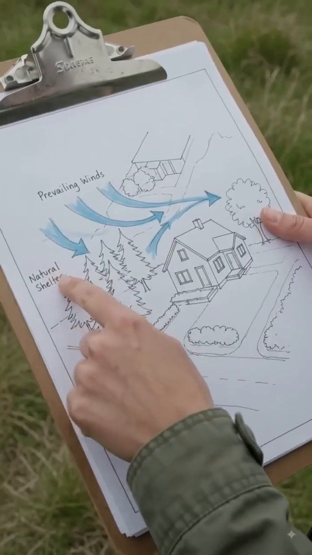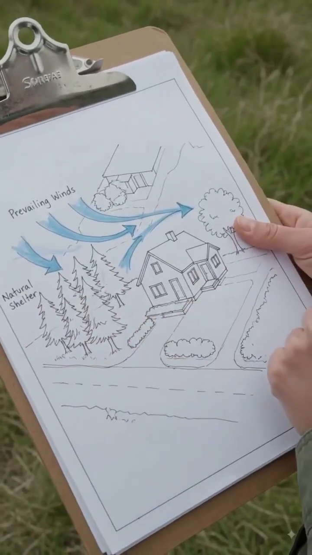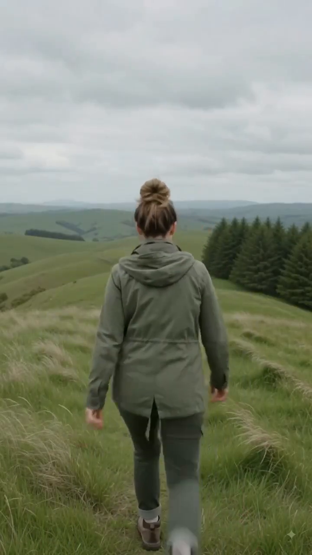Welcome to Lesson 46, where we look at prevailing winds. By placing your home here, trees create a natural shelter, so always assess your site's natural wind breaks. Next, we'll design for solar orientation.